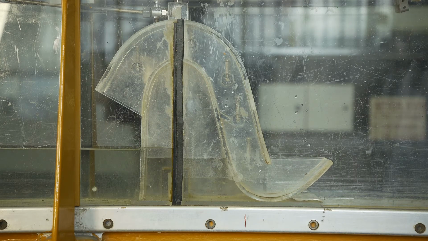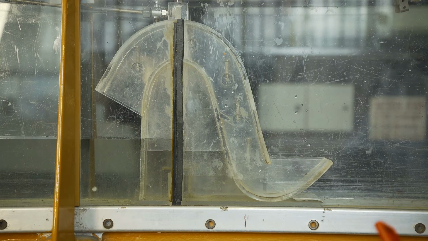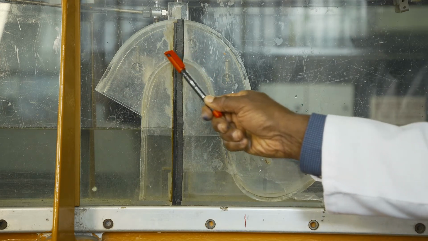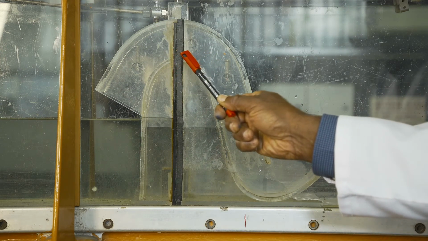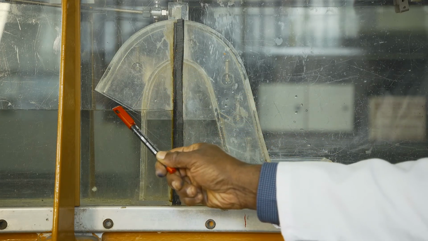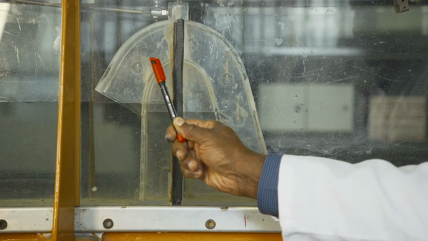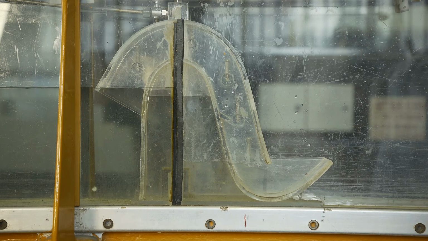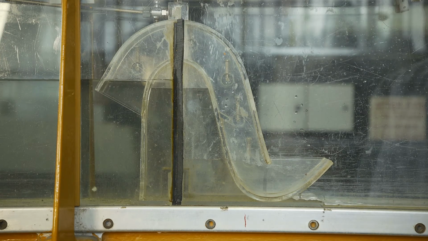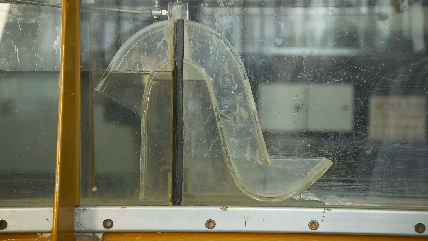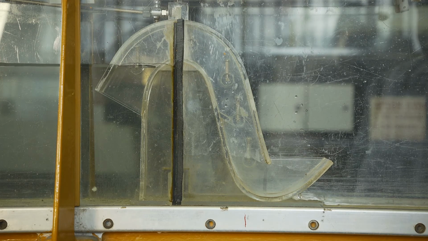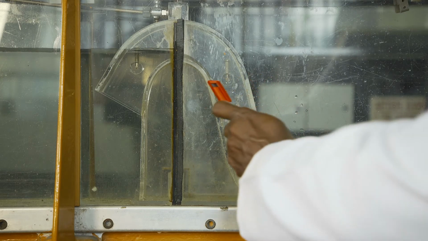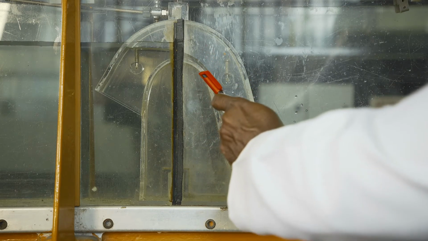At the moment, there is no flow taking place. The reason is very simple. The water level is below the crest of the spillway. So I am carefully adjusting the flow until it is just above this, in which case weir flow occurs. And weir flow is now taking place.